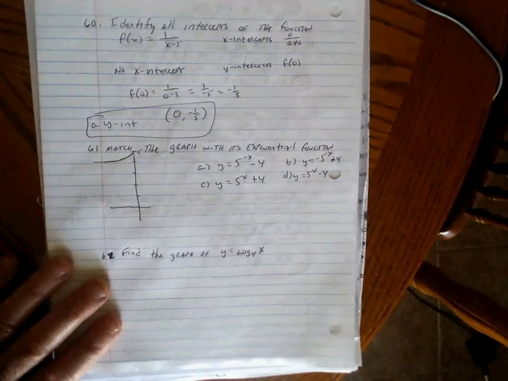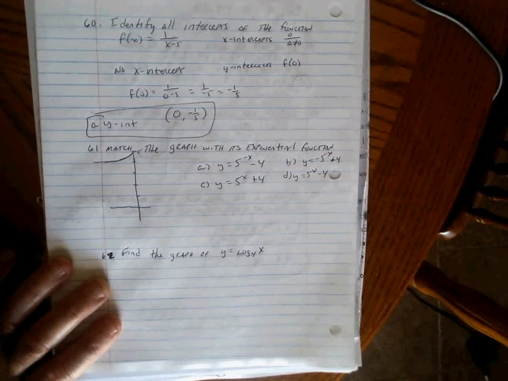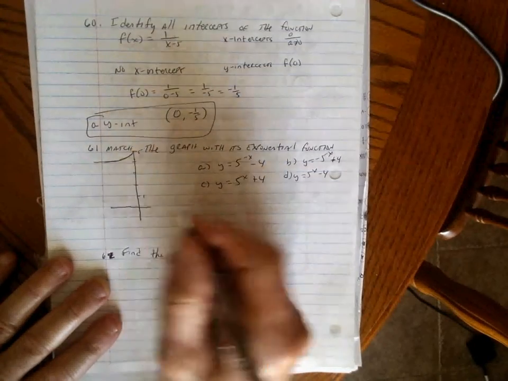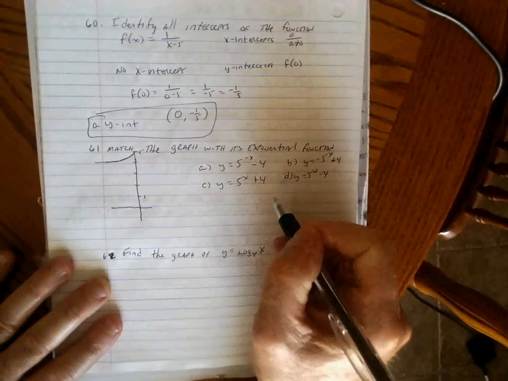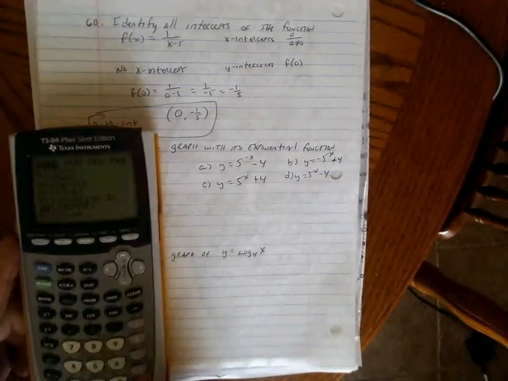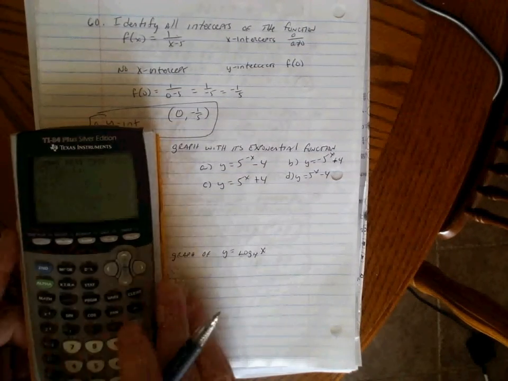Number 61 tells us to match the graph with its exponential function. They give us this graph, it looks like this, and then they give us these 4 answer choices. You can graph these in your calculator, but you'll see that C is going to be the answer here.